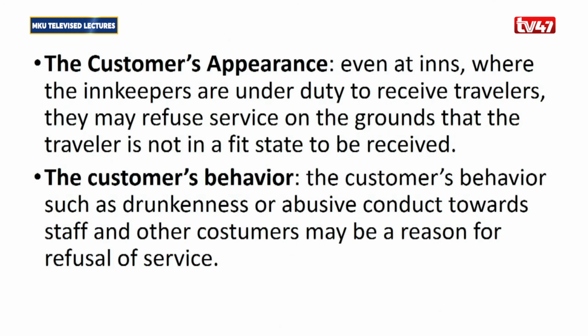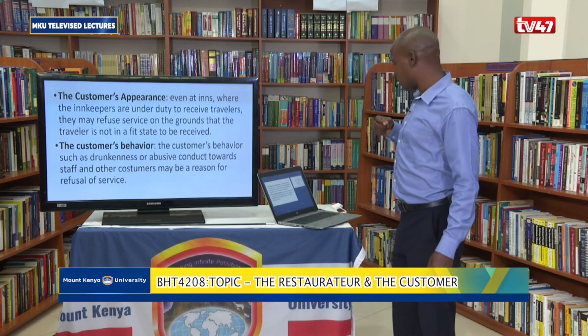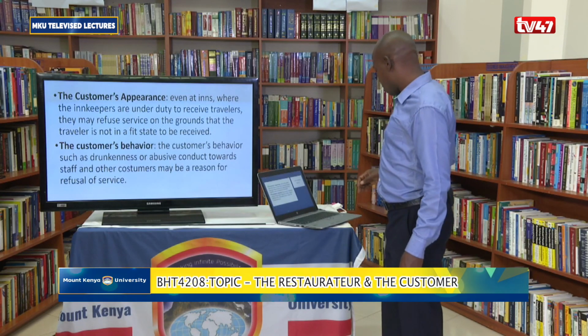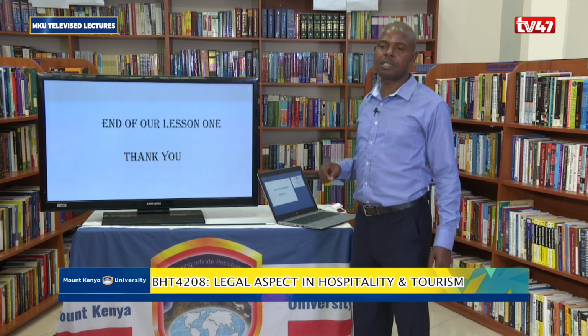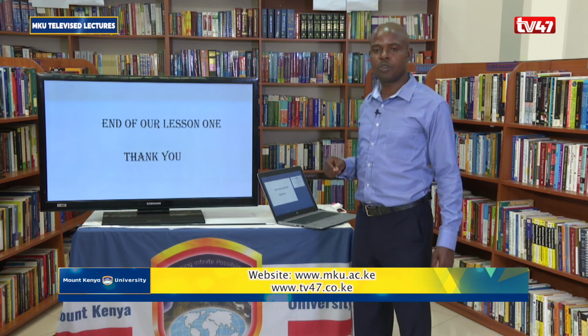Or if the customer is already drunk, that means the customer cannot take more drinks, as she will now go beyond what is required and start behaving in a way that will bring some commotion among other guests. So in this case, the owner of the restaurant has the right to refuse the service to the customer.